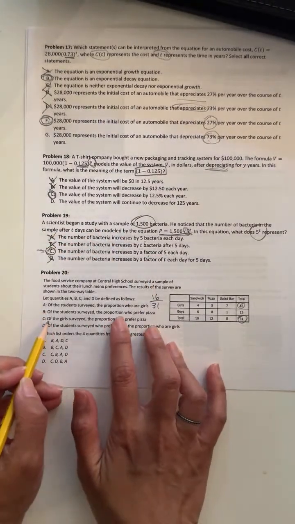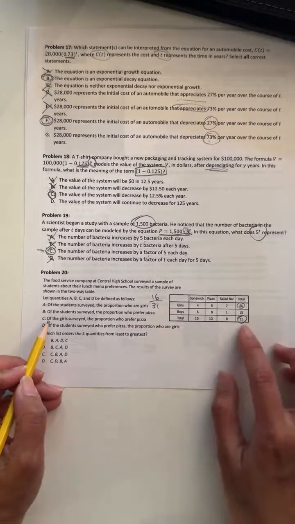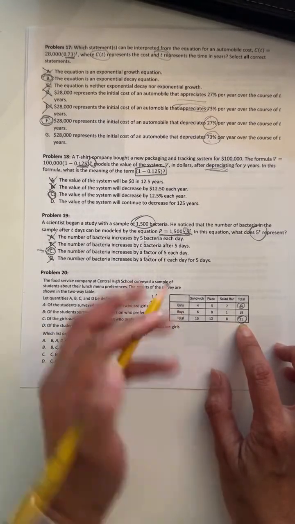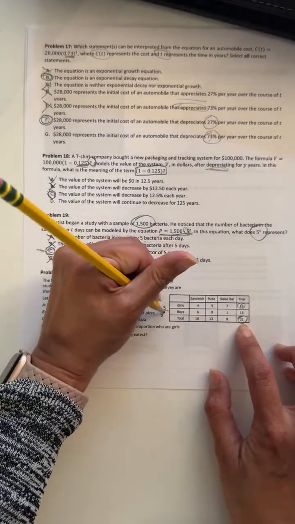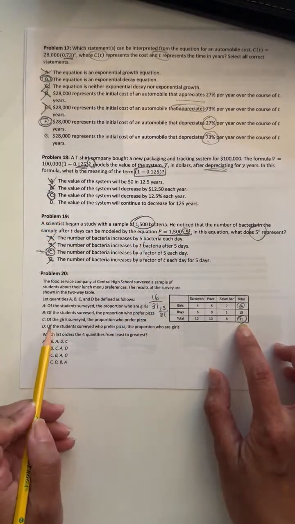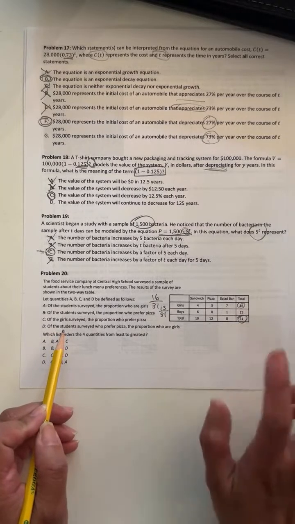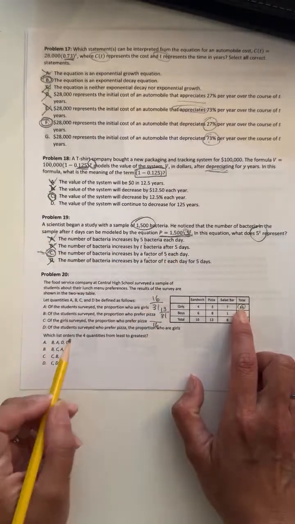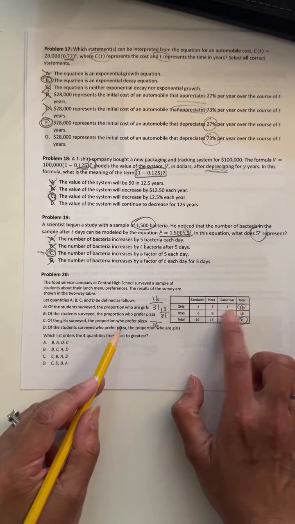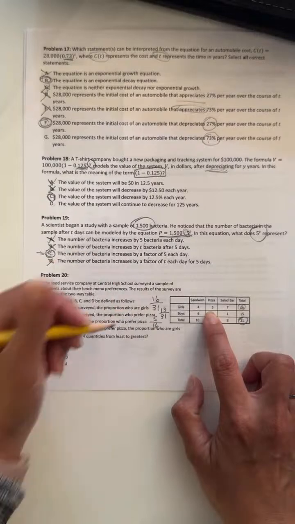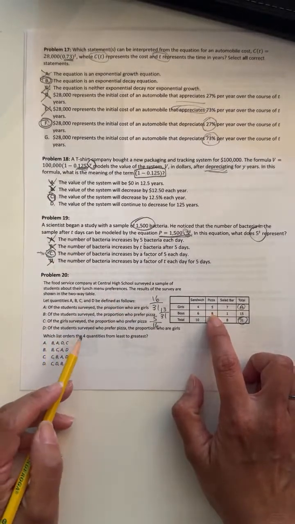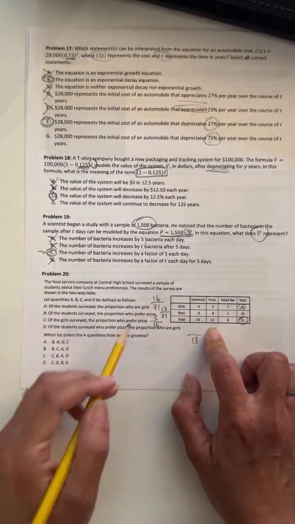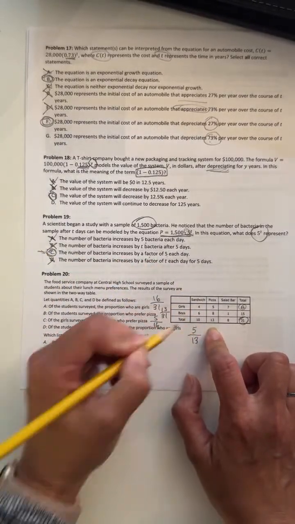Of the students surveyed, the proportion who prefer pizza. So 31 students total. The people who prefer pizza are 13. So 13 out of 31. Of the girls surveyed, so now I'm just looking at the girls here, there's 16 of them. The proportion who prefer pizza. So 5 of those prefer pizza. And then of the students who prefer pizza, so the kids that prefer pizza, there's 13 of them. The proportion who are girls, and there's 5 out of 13.